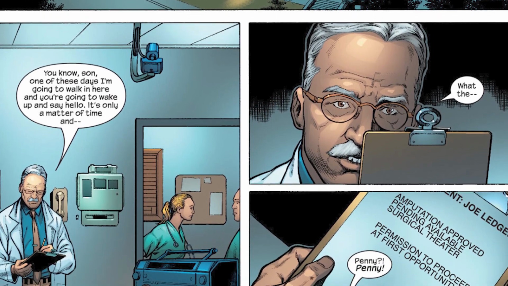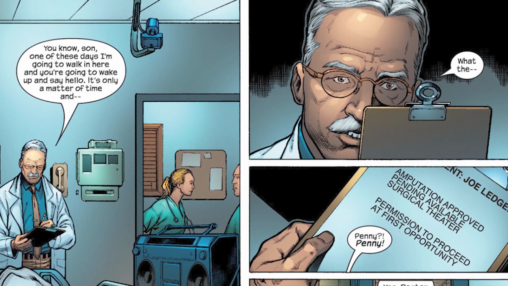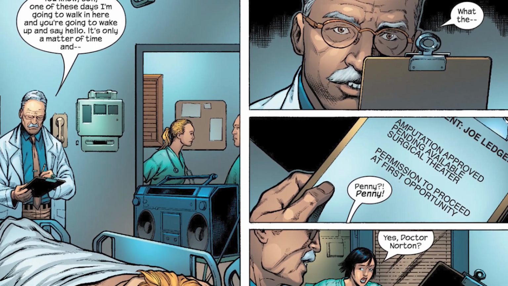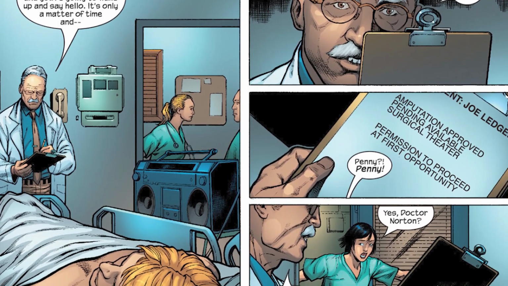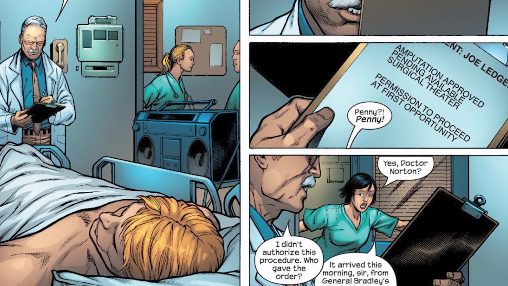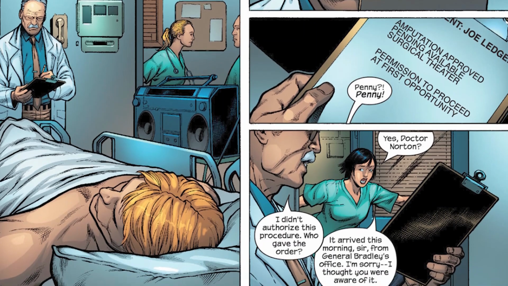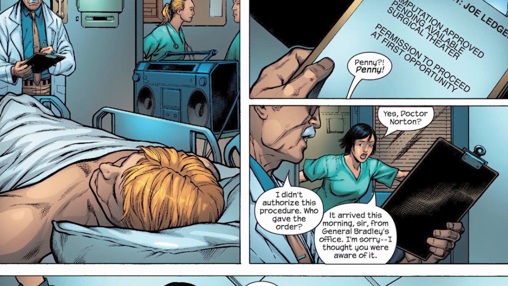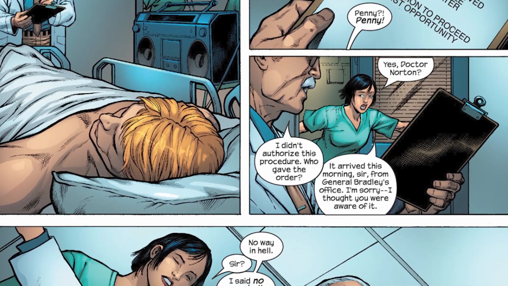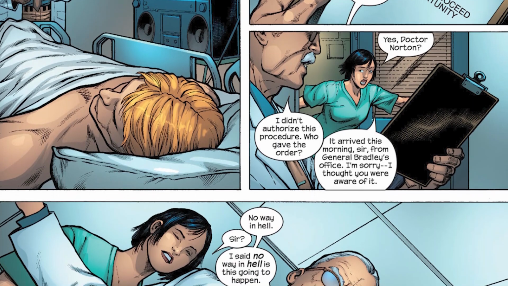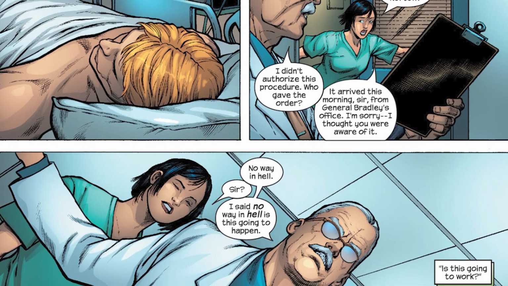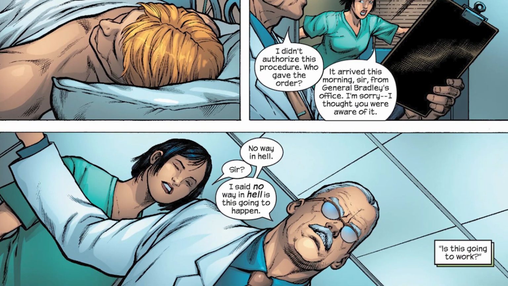Now, this procedure is the same one where you have the general and also Dr. Steeman say that basically if they want to get the crystal back from Joseph Ledger, they're going to have to cut off his hand. And so, of course, this is now Dr. Norton finding out that basically the general and also Dr. Steeman have gone behind his back, and they're going to greenlight the procedure to cut off the hand of Joseph Ledger, something that Dr. Norton does not agree with.